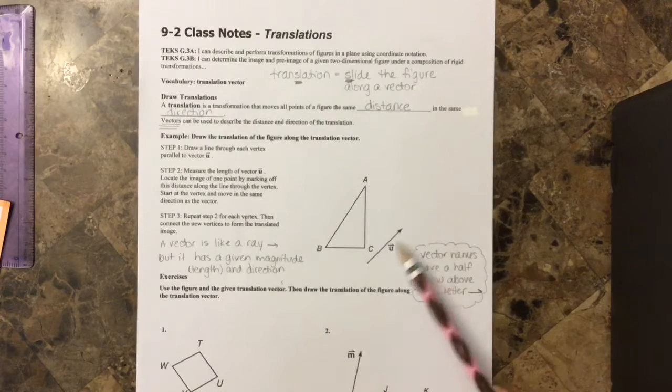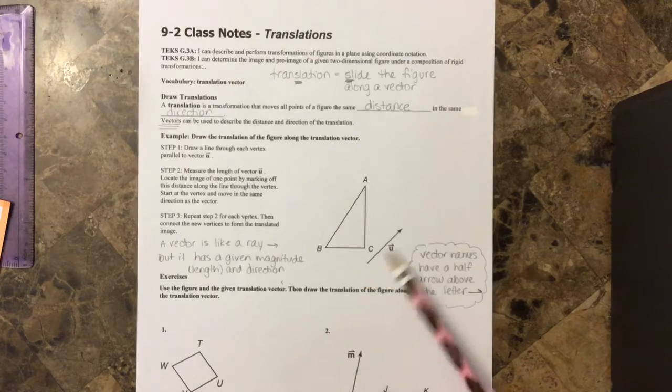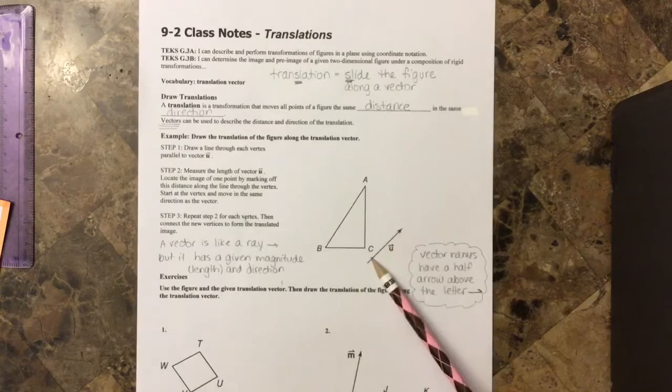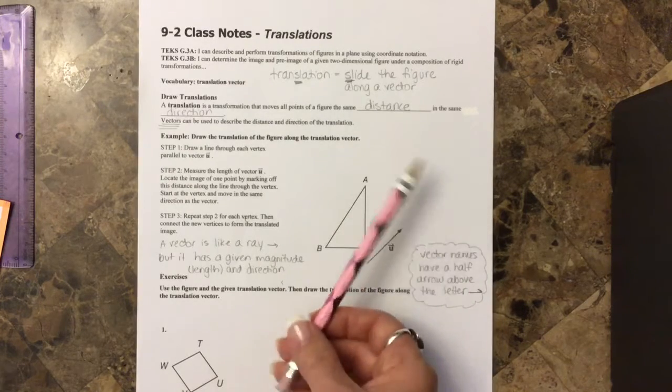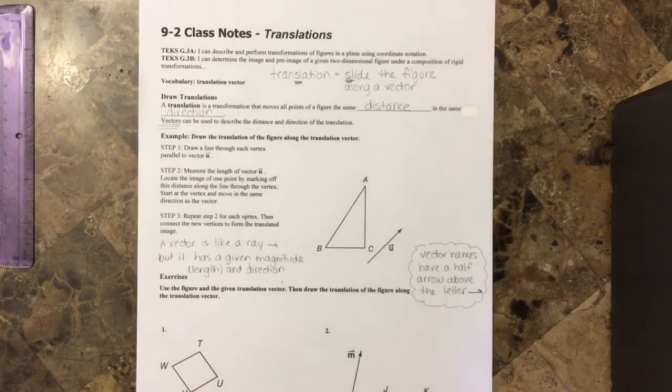Vectors kind of look like rays, but a vector has a specific amount, a length to it. It's called a magnitude, and it also has a direction. If you were on a unit circle, it has a certain degree. So we can still use our index cards to do the same thing here.